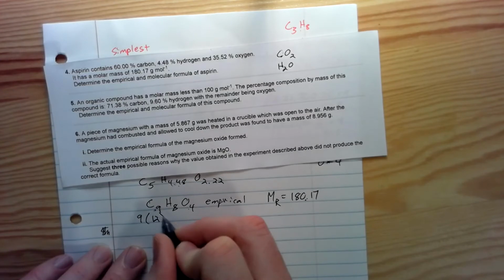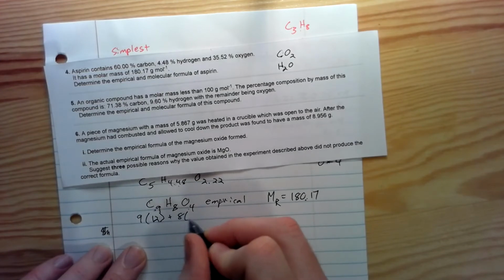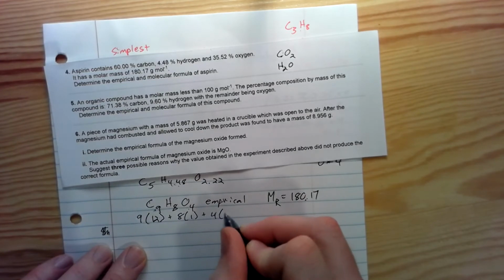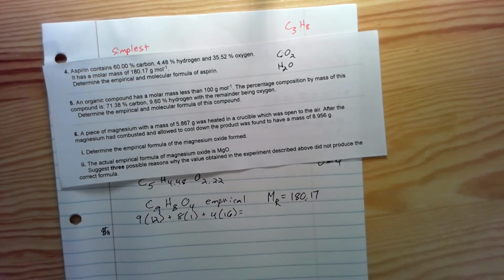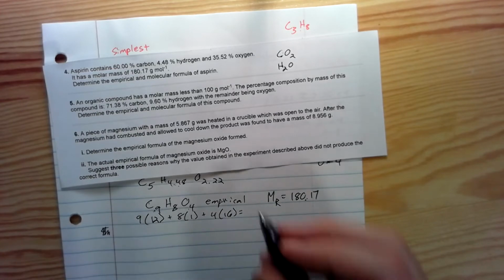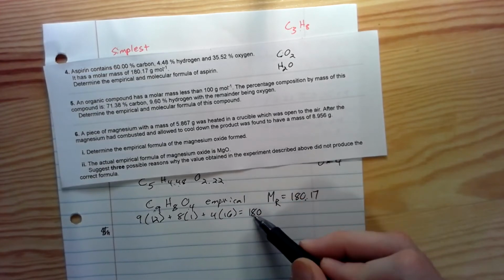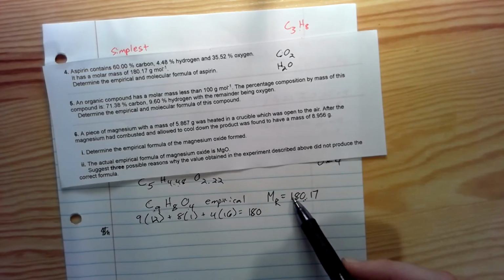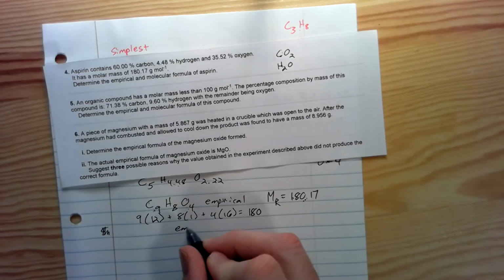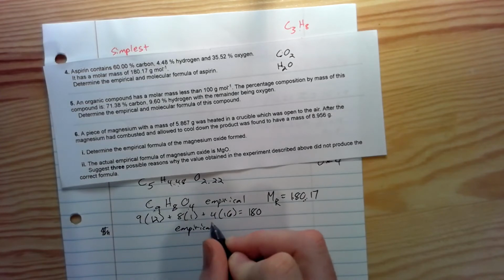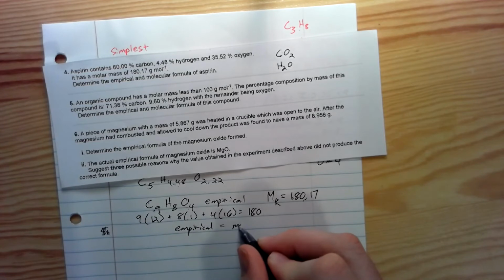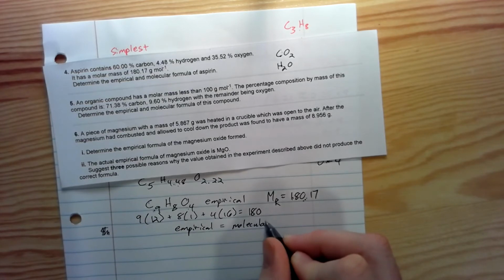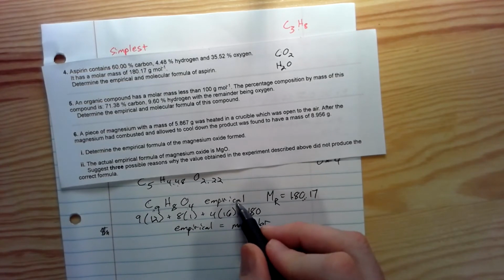So 9 times 12 plus 8 times 1 plus 4 times 16 is going to be 180. Okay, pretty darn close to this one, right? So if it's the same, then that means that the empirical formula equals the molecular formula. It's the same thing. Okay, so this is the empirical and the molecular formula.